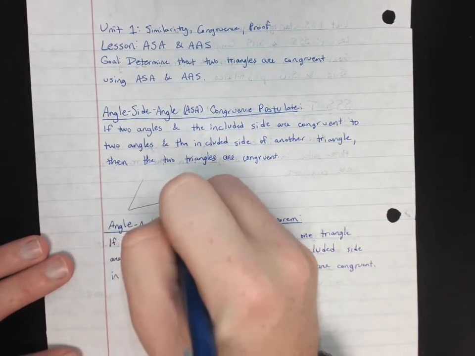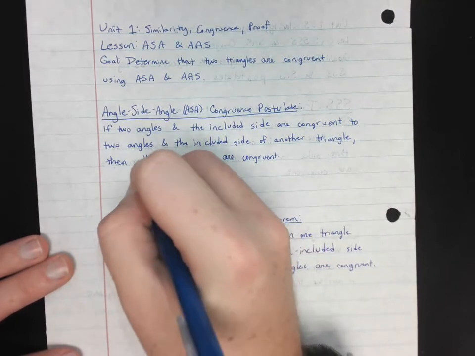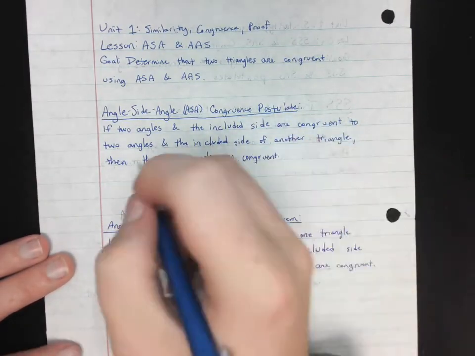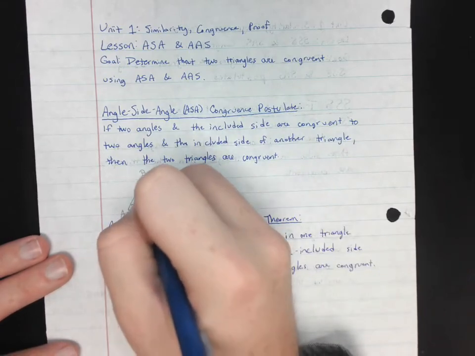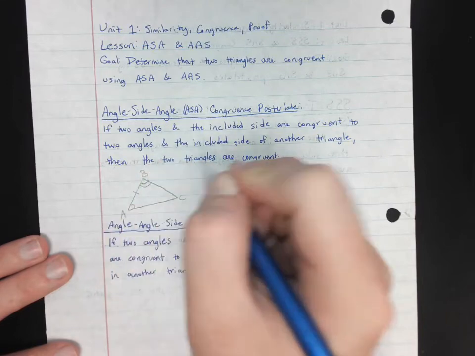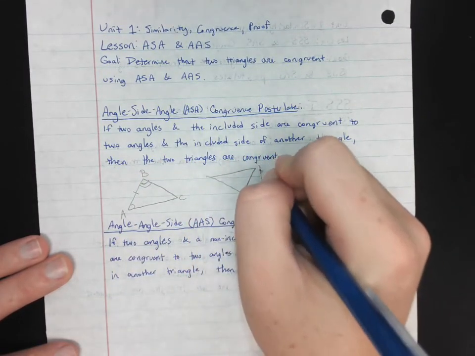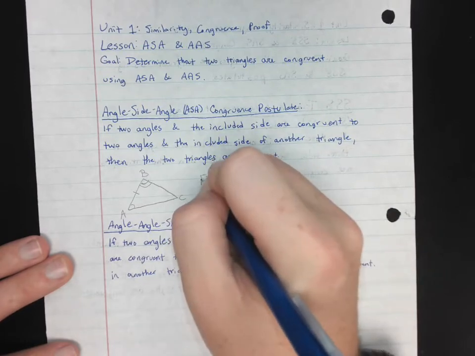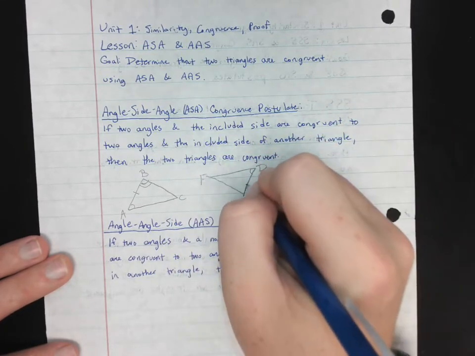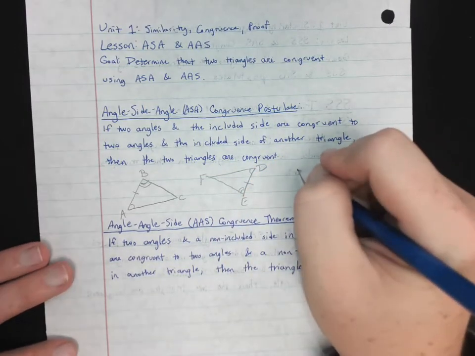So if I have a triangle ABC and I've got an angle, a side, and an angle, notice the side is included, then another triangle DEF, notice an angle, a side, and an angle. Notice the side is included, so let's write our congruent statements.